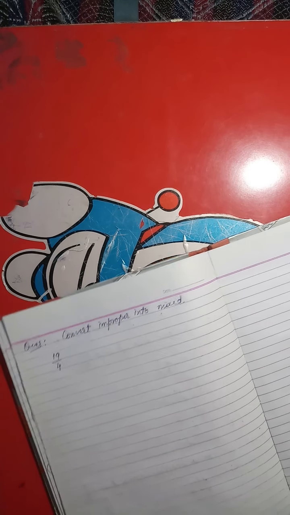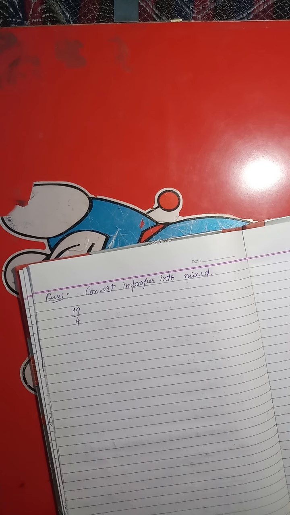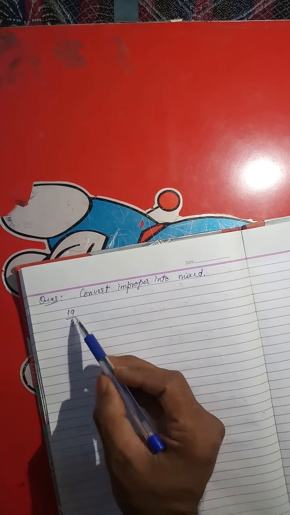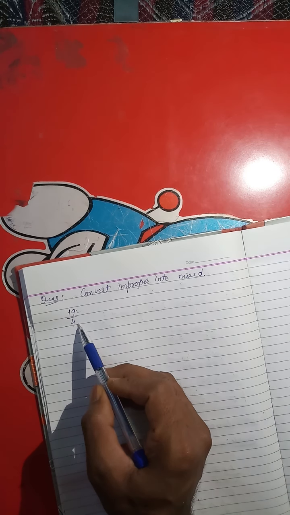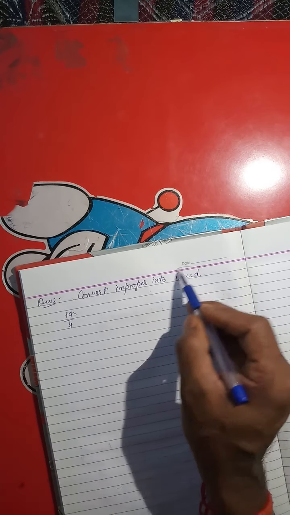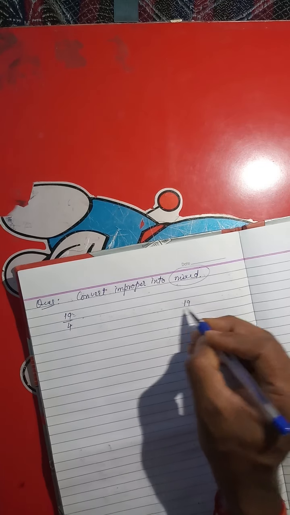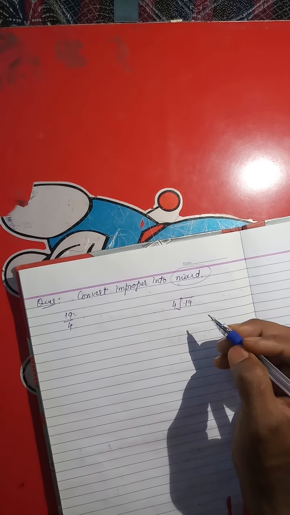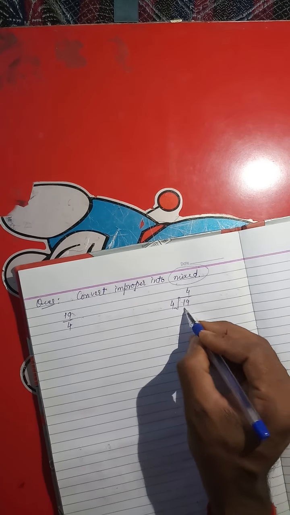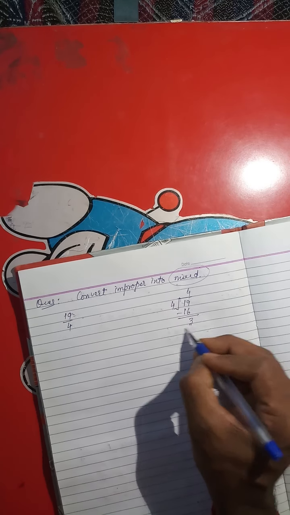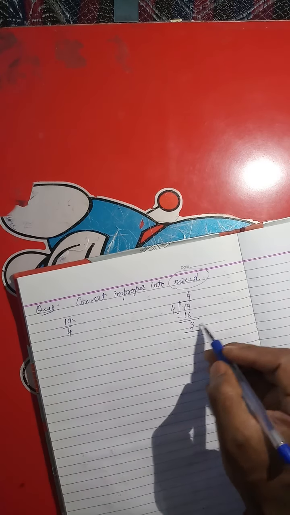What is an improper fraction? If the numerator is greater than the denominator. Here the numerator is greater than the denominator. Then how will you convert it into the mixed fraction? Now simply here 19 is divided by 4. Then 4 fours are 16, we will get here 3. The remainder is 3.